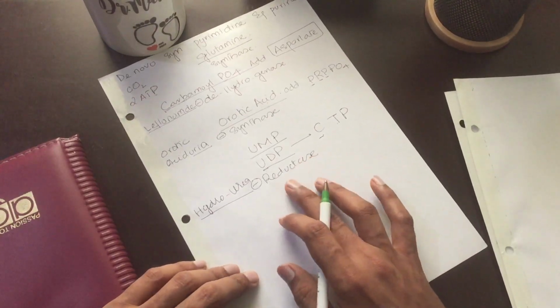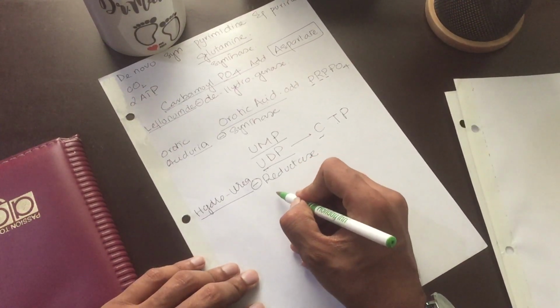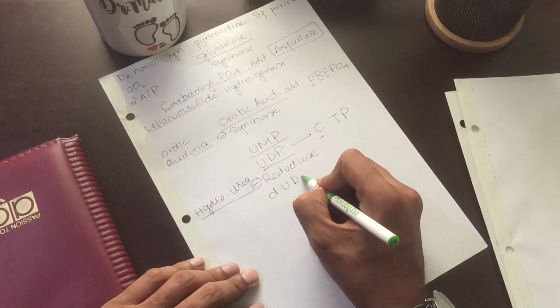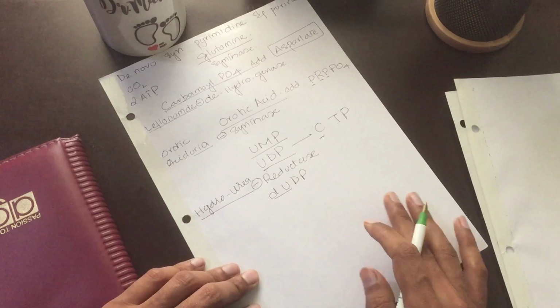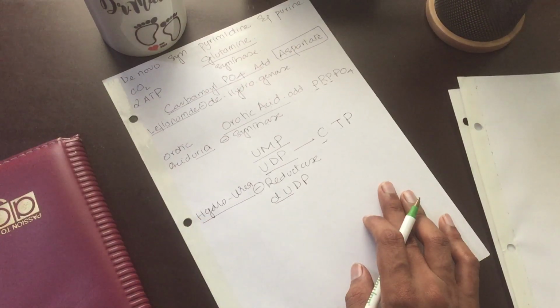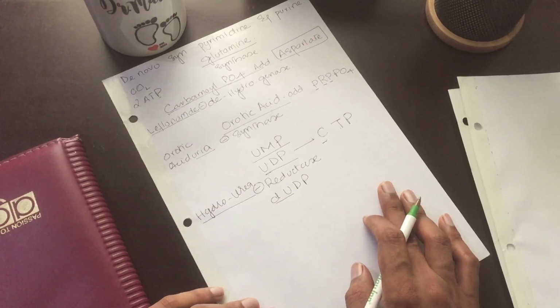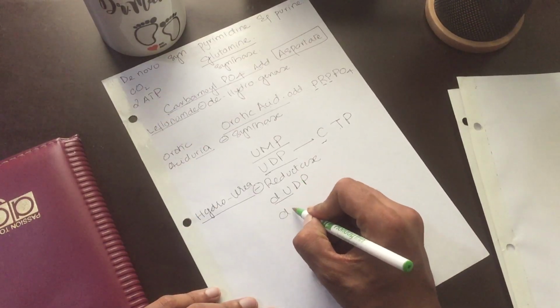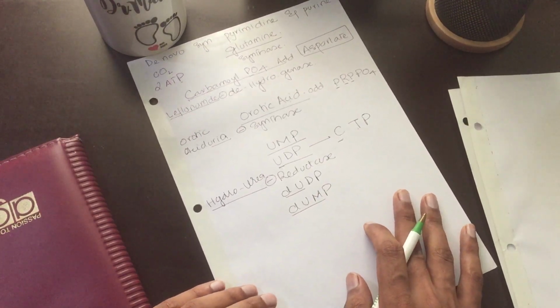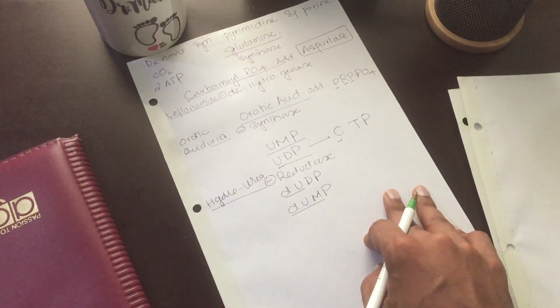So we add reductase to make deoxyuridine diphosphate. So this diphosphate is now converted into monophosphate. So this is the main precursor which is going to make thymidine.